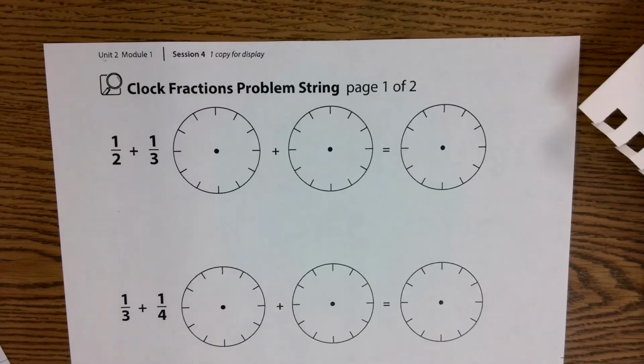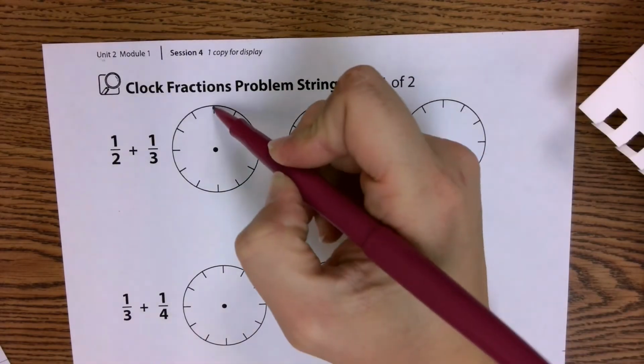Yesterday we worked on clock fractions and we saw the different values. Today we're going to work on adding and subtracting clock fraction values. And so here I have 1/2. So I'm going to go ahead and shade in my 1/2 value.